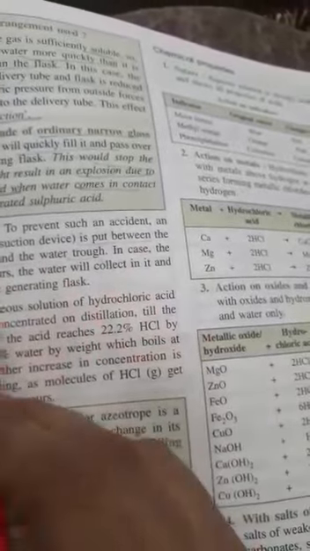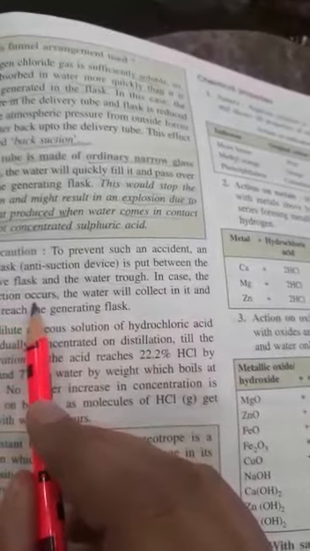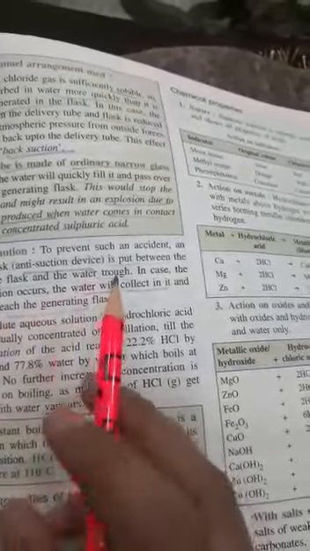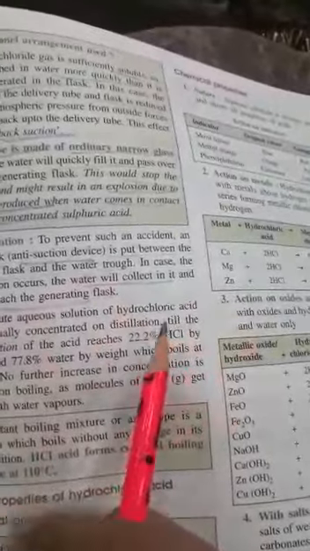Anti-suction device means to prevent back suction. In this case, if back suction occurs, the water will collect in this anti-suction device and will not reach the generating flask and prevent the explosion.